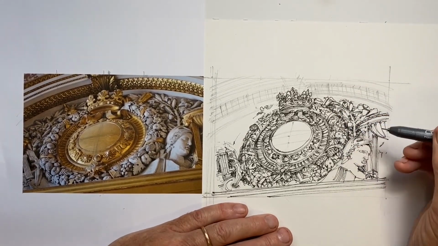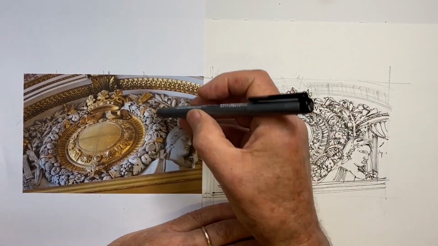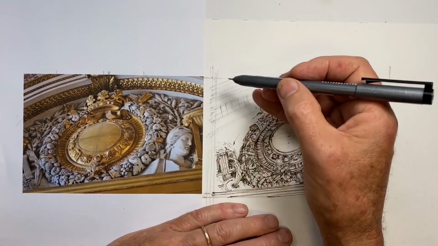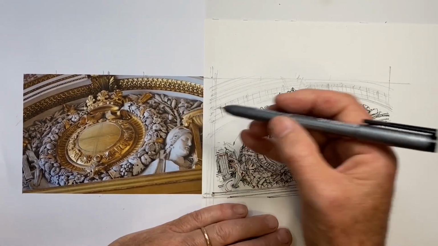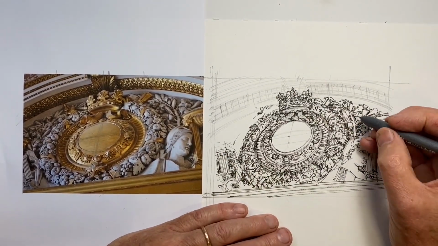The other thing I want to do with my line work is try and create a bit of separation between this garland and the flatter, but still extremely high relief, spray of flowers behind it.